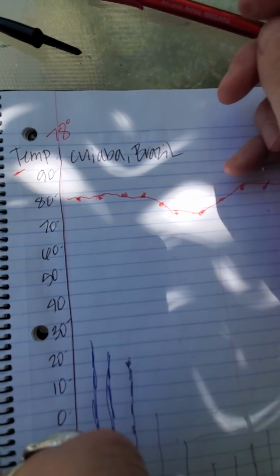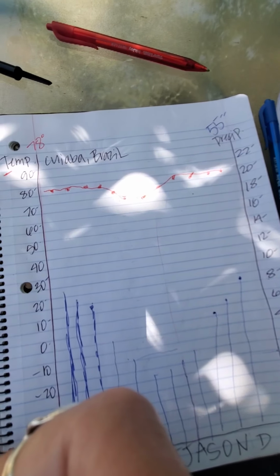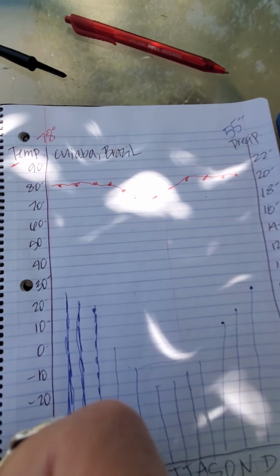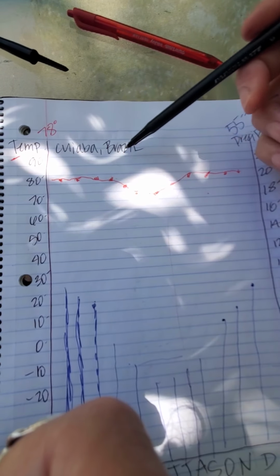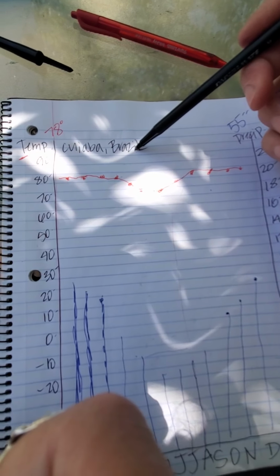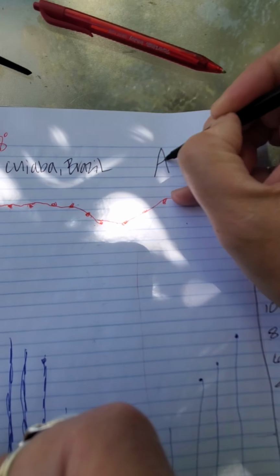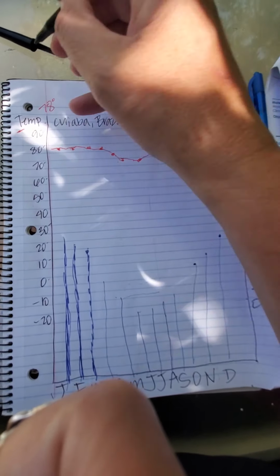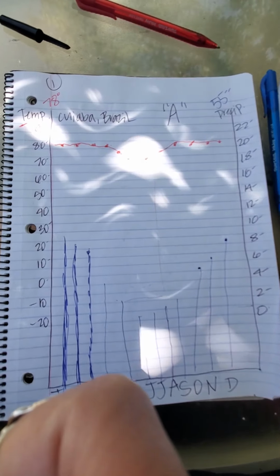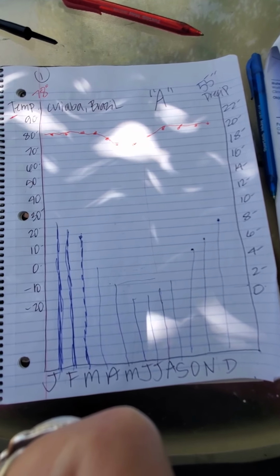Okay, now if you have trouble figuring that out through the temperature and the rainfall, you should use the PowerPoint. You can also use the location and the latitude. So you'd have to look up Cuiabá, Brazil, figure out the latitude, and match that to the proper climate, which I have done, and I know that we are climate A. Okay, and that is how you're going to do the first one. This is number 1.